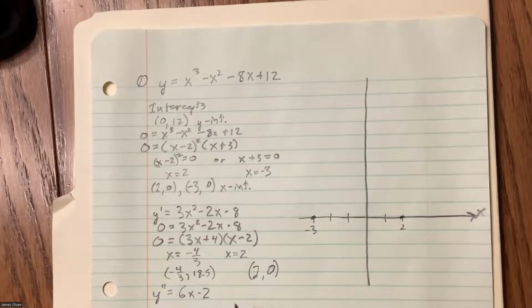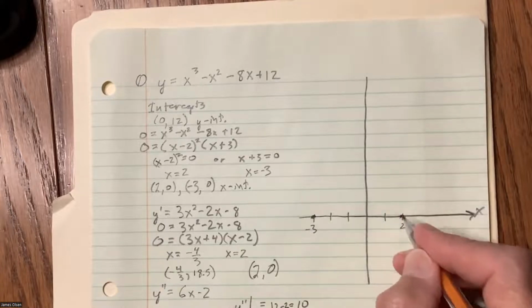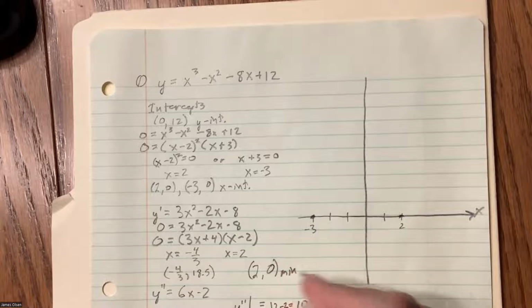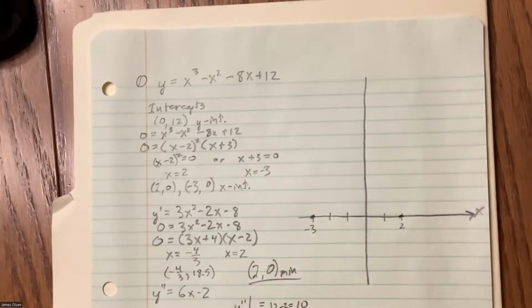But just to check, if we take y double prime and we substitute in x equals 2, we get 12 minus 2, which is 10. And since that is positive, this is going to be a minimum point.